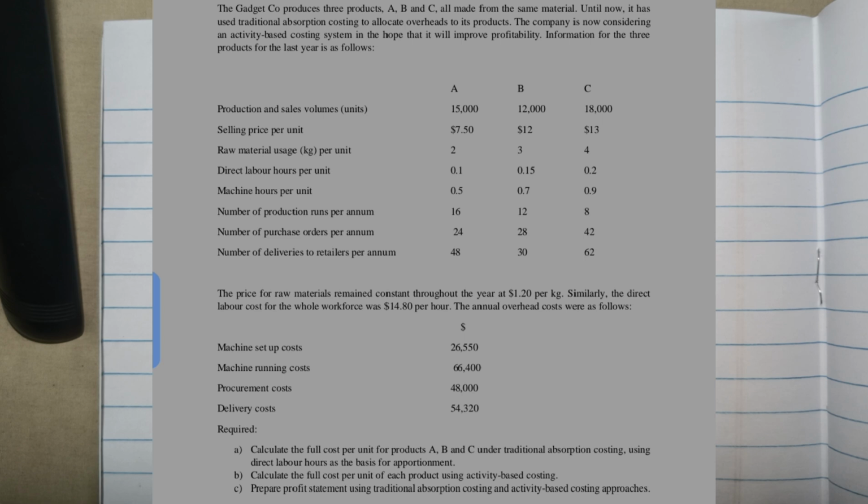So we have the production and sales volume, the selling price per unit, raw material usage per unit in kg per unit, direct labor hours per unit, machine hours per unit, then the drivers: the number of production runs per annum, the number of purchase orders per annum, and the number of deliveries to retailers per annum.